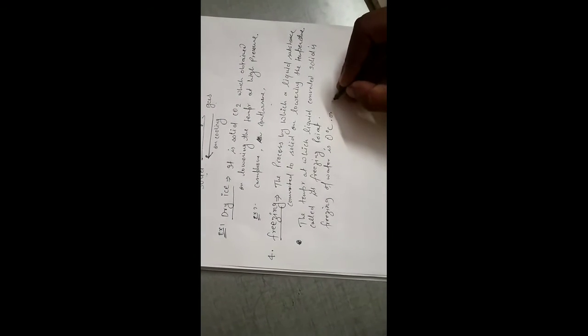The freezing point of water is 0 degrees Celsius, or in SI unit, it is 273.16 Kelvin.